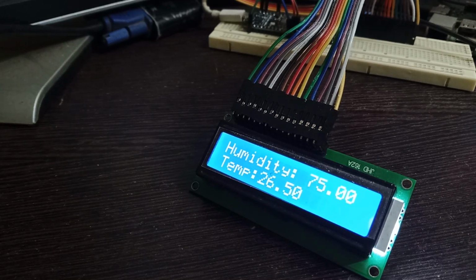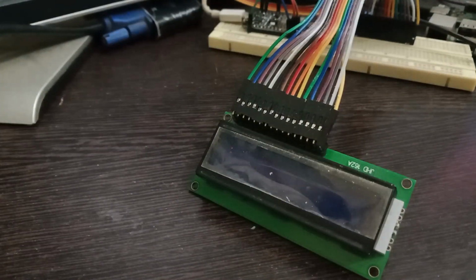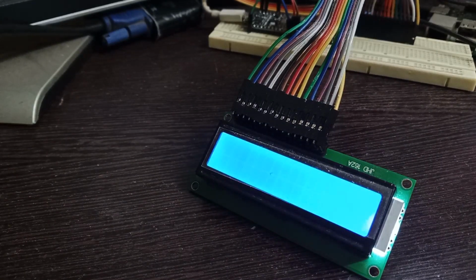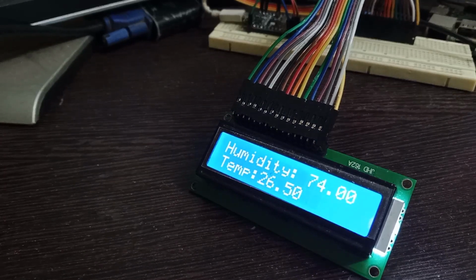So we'll just reset again. Okay, and then we have connected the display again. Okay, you can see the display working properly with the humidity and the temperature value display.